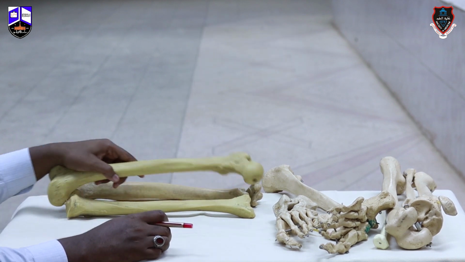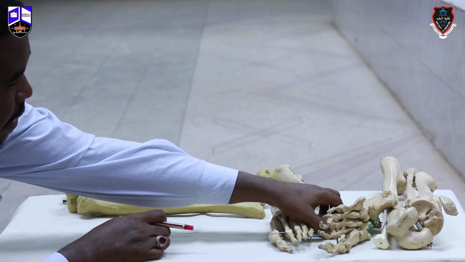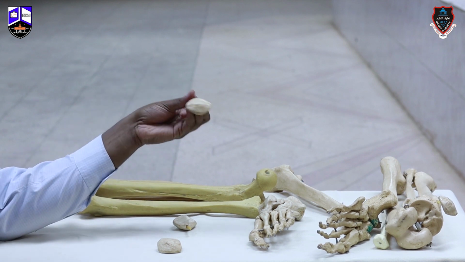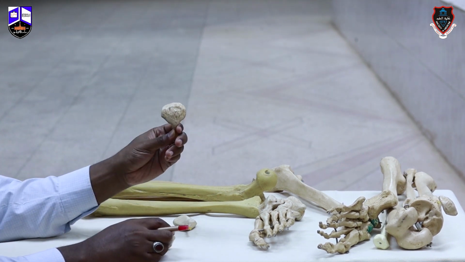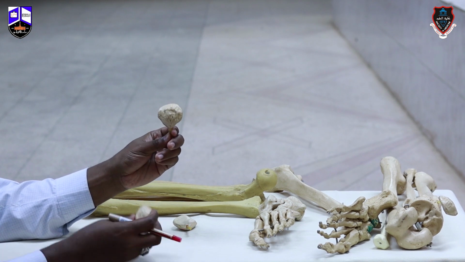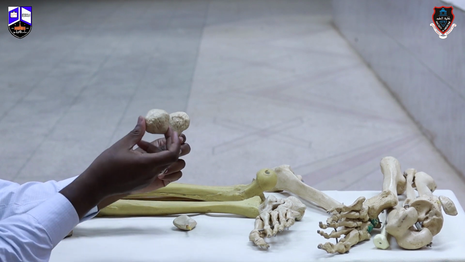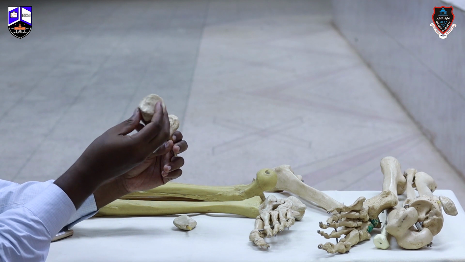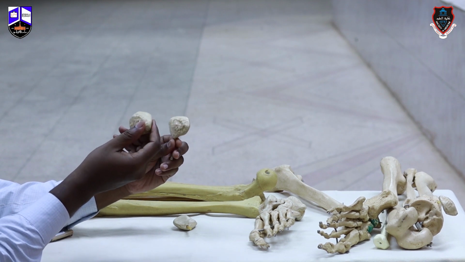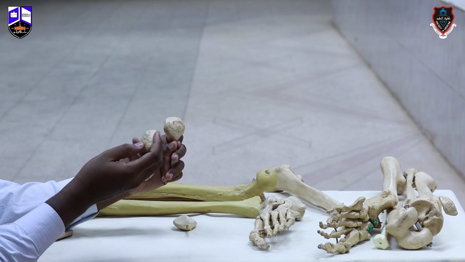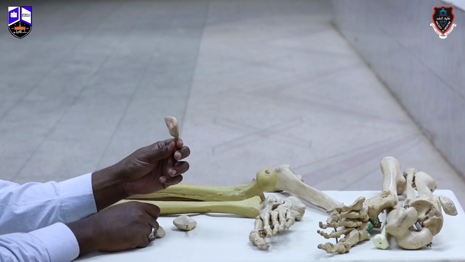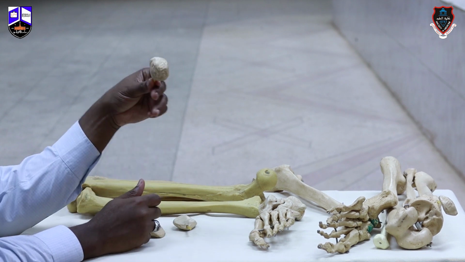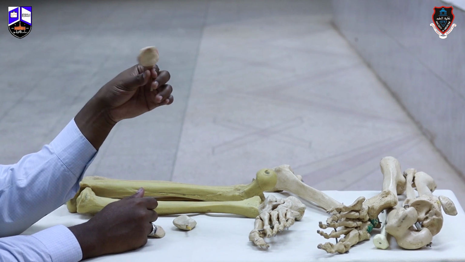And let us see the other small bones that articulate with the femur. This bone is called the patella. Actually the patella is a small sesamoid bone, and when we say sesamoid bone, it is like a seed. It is the largest sesamoid bone in the body, but in general it is a small bone.